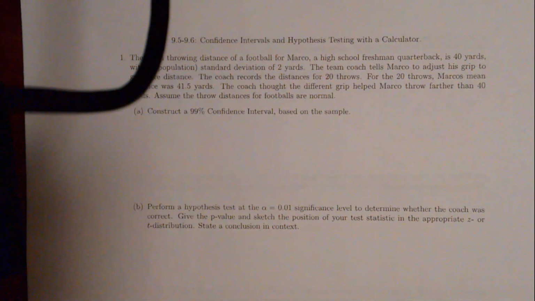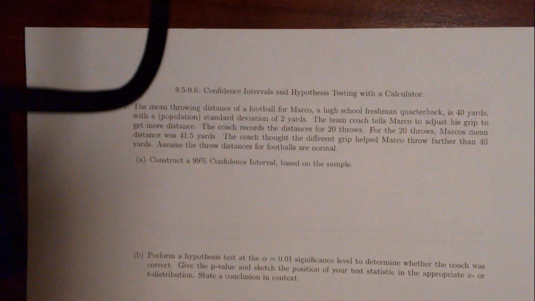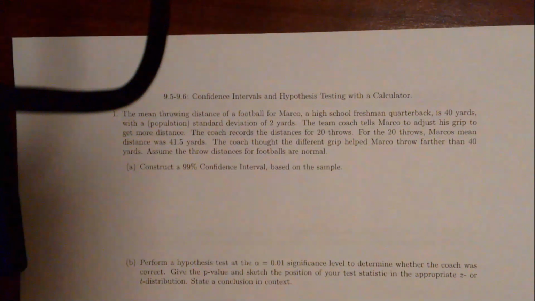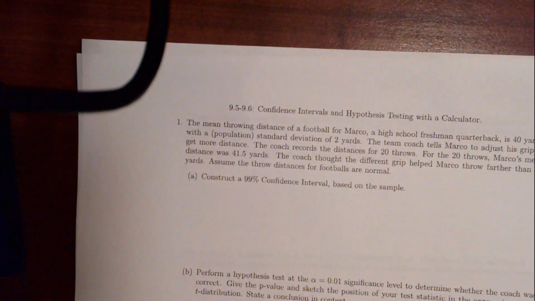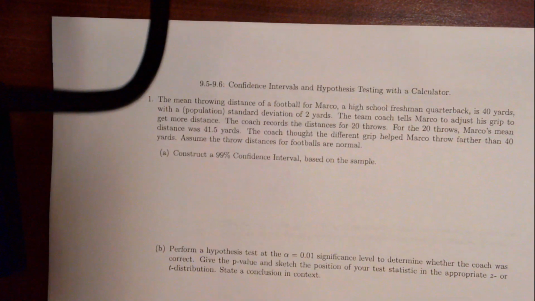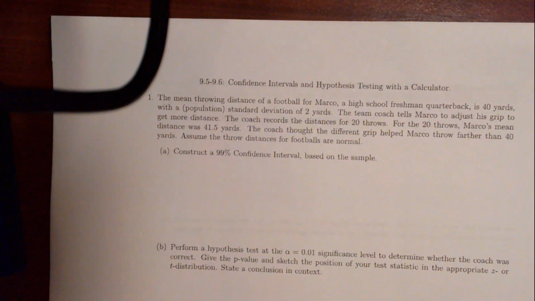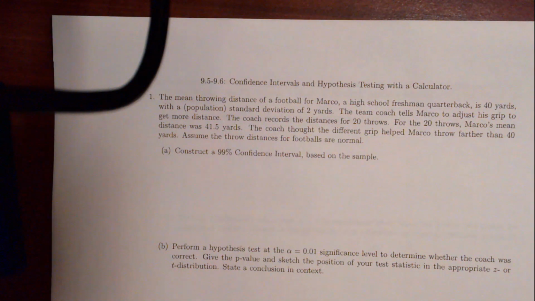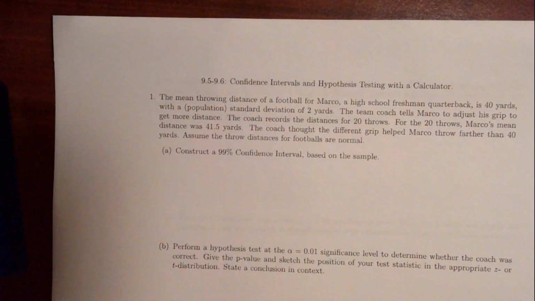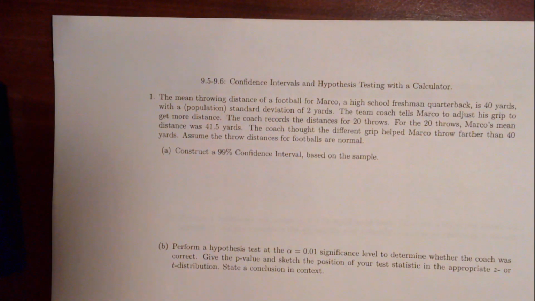So here we go. Let's have a look at the first scenario, which involves Marco, a quarterback, and how far he can throw a football. So specifically, sorry, this is an updated version of it. So specifically, here is the deal. Ordinarily, the mean throwing distance for Marco is 40 yards. And the standard deviation, which we are told is a population standard deviation.